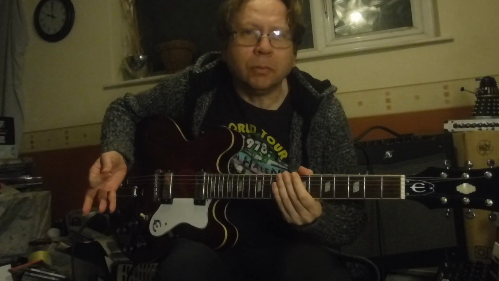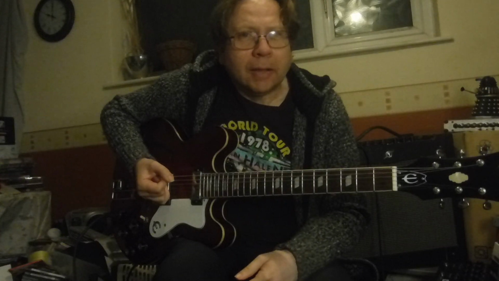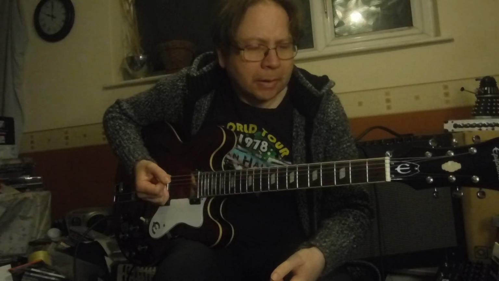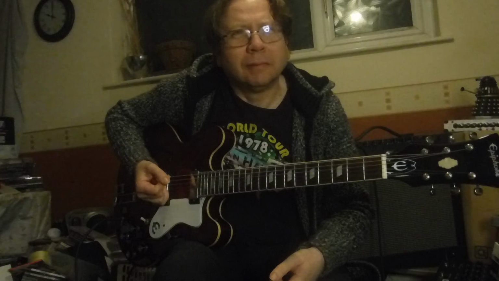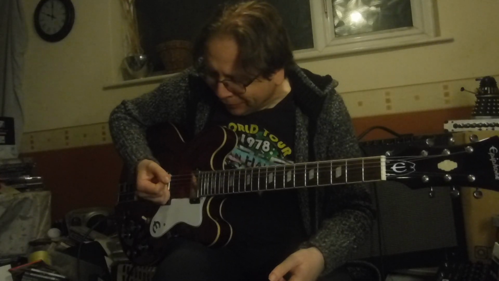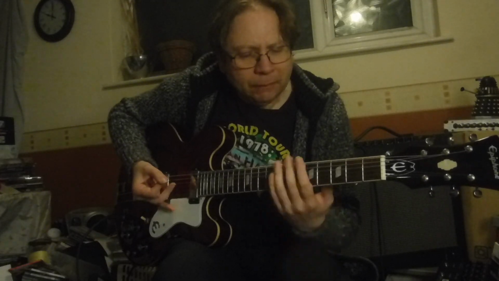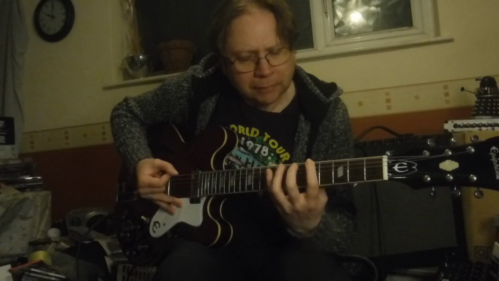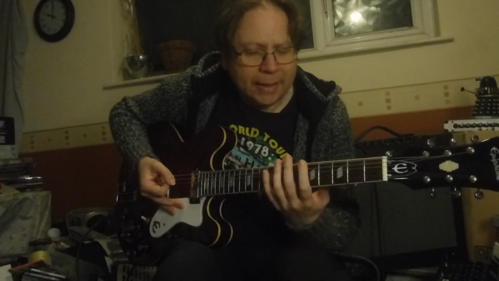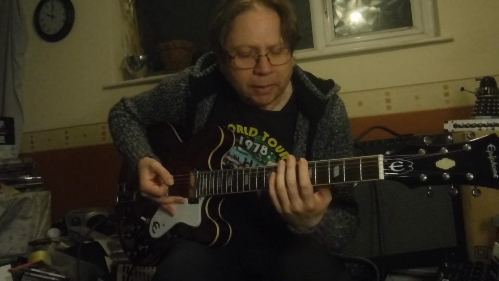So logically, if we're flattening that third, then that means for all the other modes, if we just flatten one note of that A major, then we get all the modes of the melodic minor. That doesn't sound too confusing. So I'm going to attempt to explain this, because I know it baffles a lot of people. So if that's like an Ionian mode with a flat third, it gives you an A melodic minor.